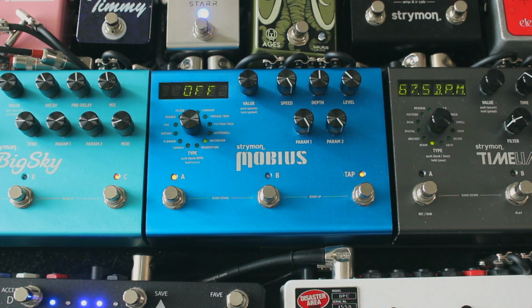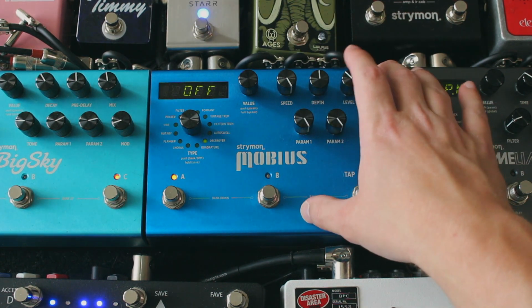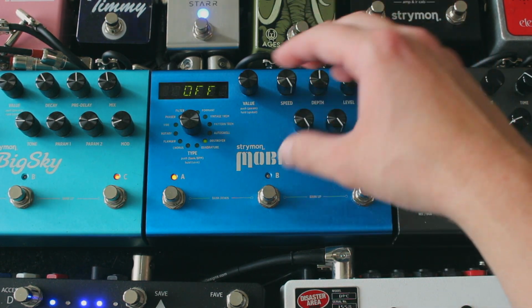You can really see how each one of those has its own characteristic and completely changes the tonality of what you're playing through it as you set it.